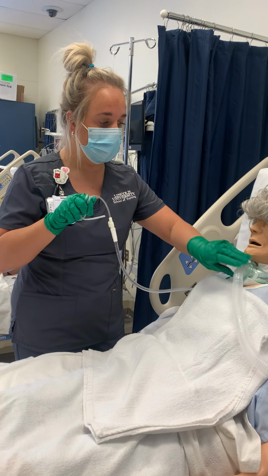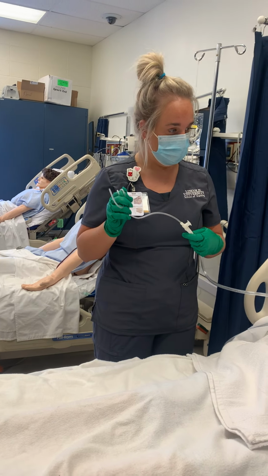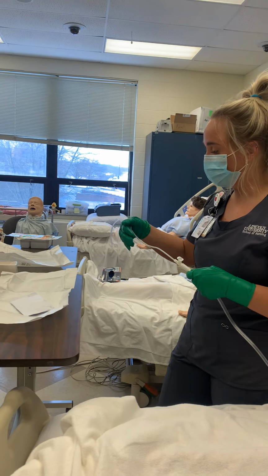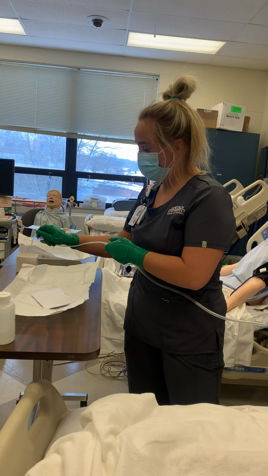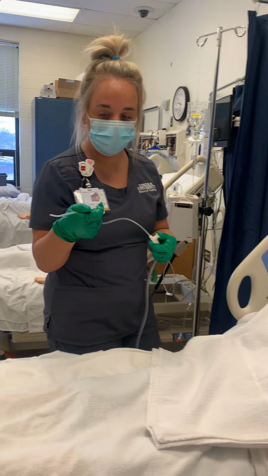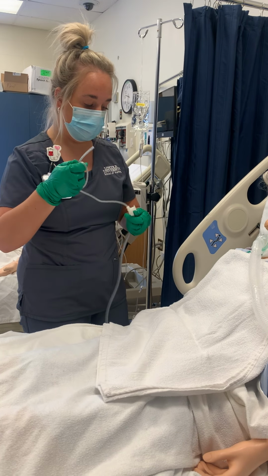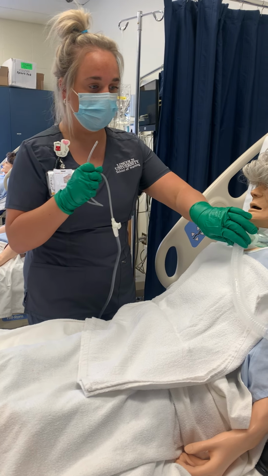Putting that suction back on. I'm gonna give her like 30 seconds to a minute to recover, kind of let her cough and get that oxygen back up, and I'll go ahead and flush the line again. All right, Mrs. Smith, we're gonna do another pass, okay? All right, so with my non-sterile hand again, I'll remove the suctioning.